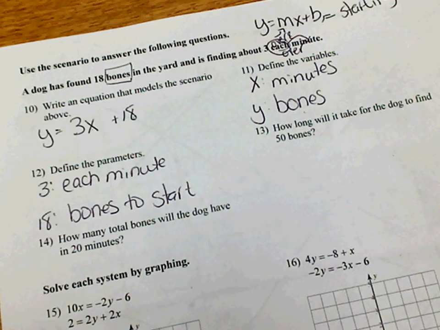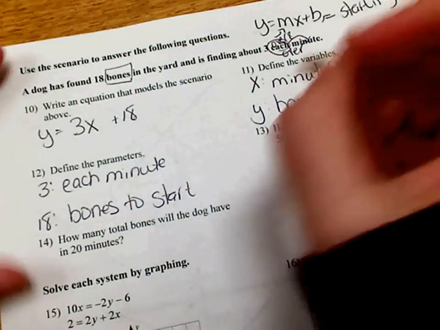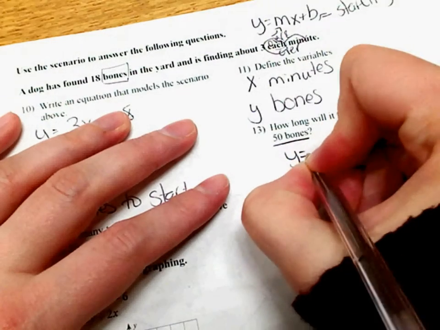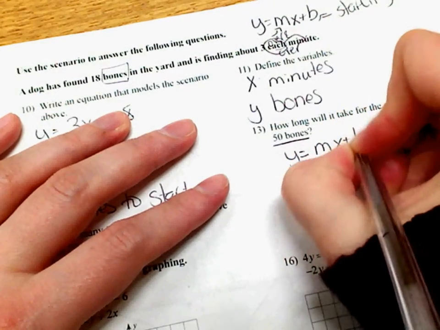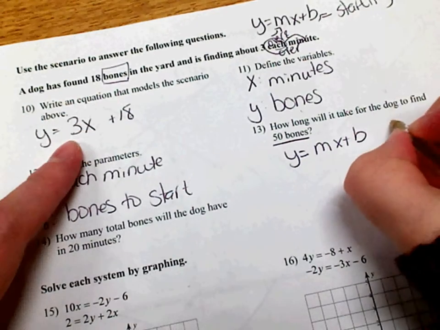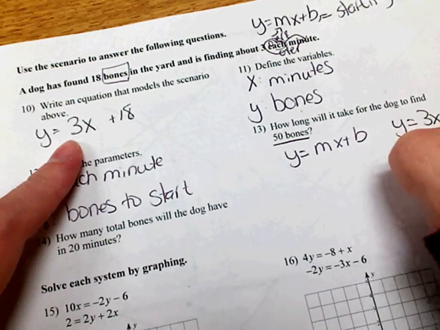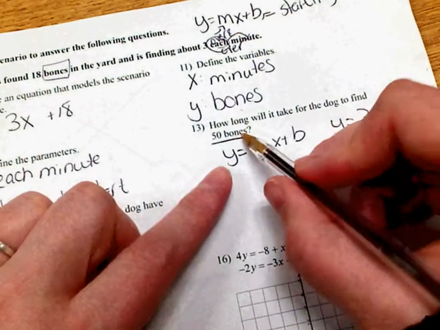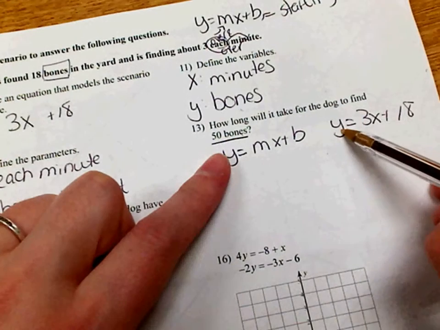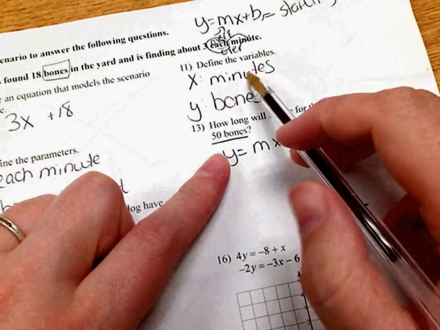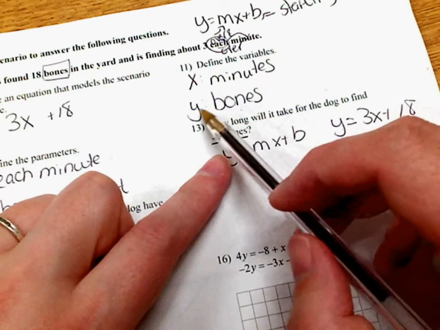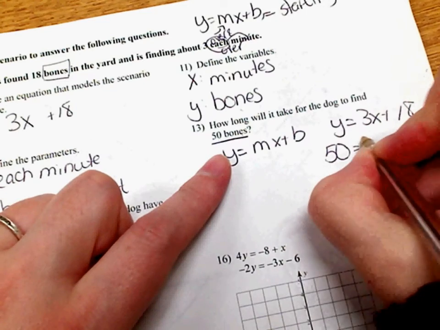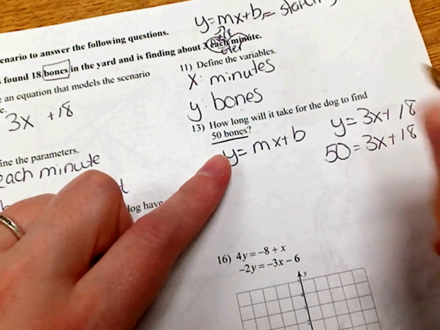How long will it take the dog to find 50 bones? Well, the key here is I need to use my equation. So y equals mx plus b, right? So y equals 3x plus 18 is the one I should be using. Put that over so you can see it. But it says 50 bones, and so I have to put 50 in for either y or x. But I'm going to use my definition of my variables to help me. I said that y was bones, so that means 50 is going to go in for the y.